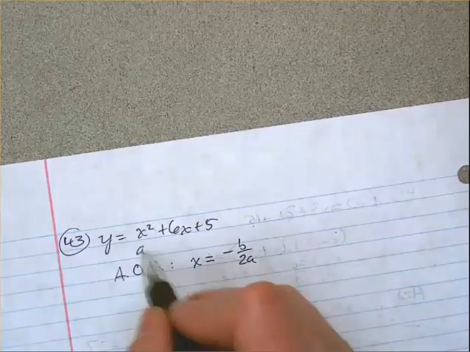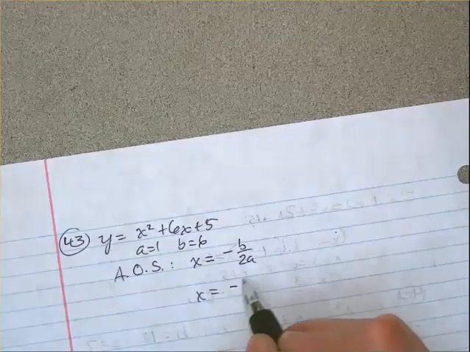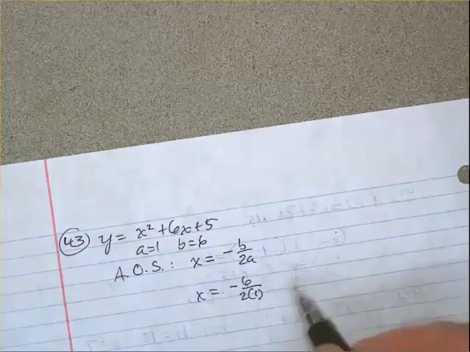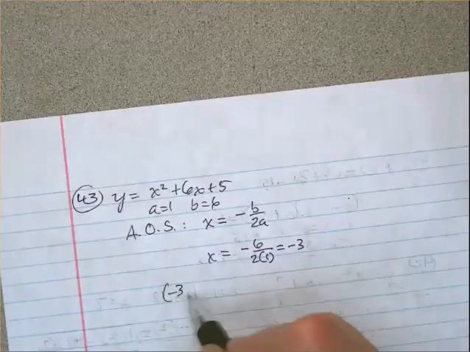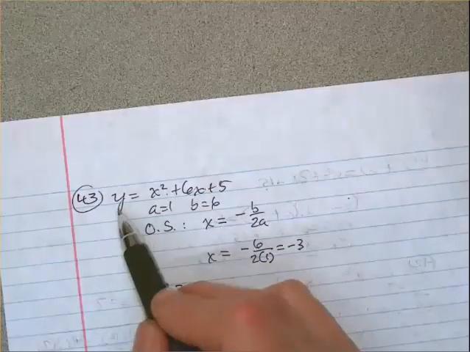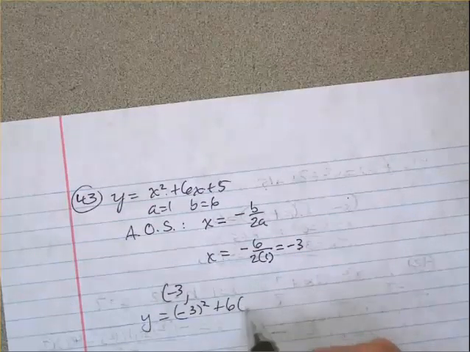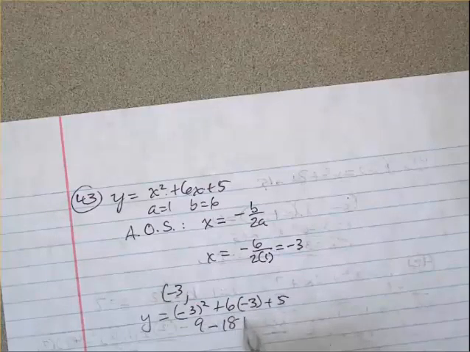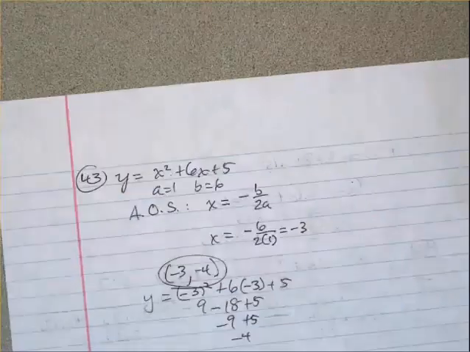So A is 1, B is 6. So if I plug those in, I get x equals the opposite of 6 over 2 times 1. Well, that's going to get me -3. So that tells me what the x coordinate is. So now let's get the y coordinate. We're going to plug -3 in here because that'll tell us what y is. So y is equal to -3 squared plus 6 times -3 plus 5. So that's 9 minus 18 plus 5, which is -9 plus 5, which is -4. So the vertex is at -3, -4.